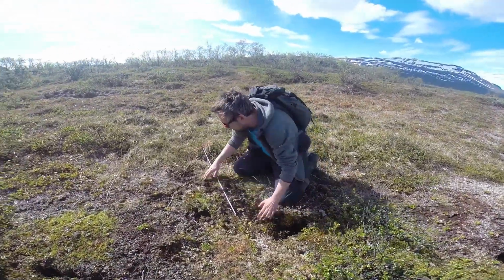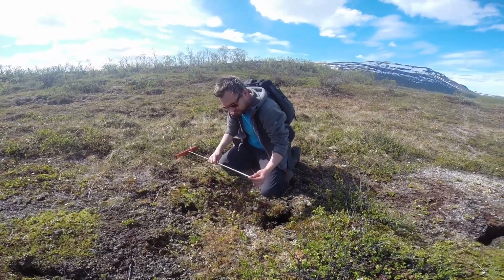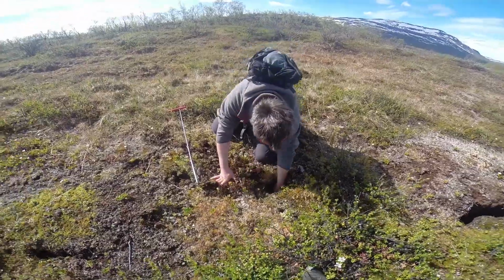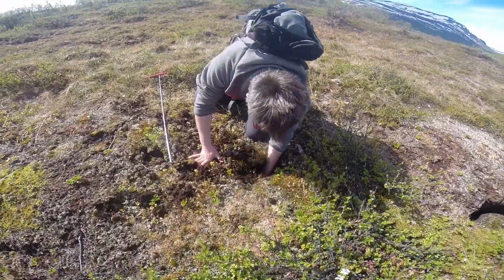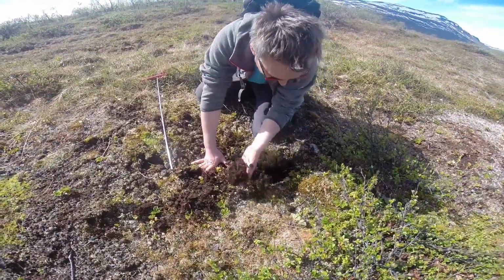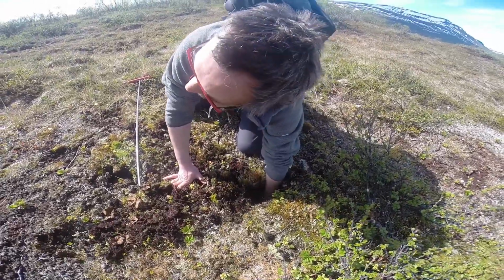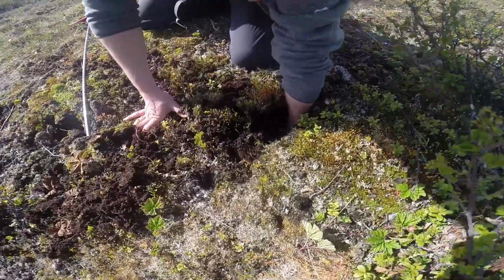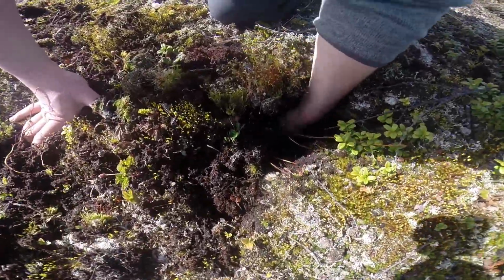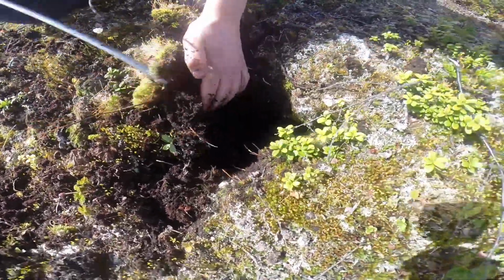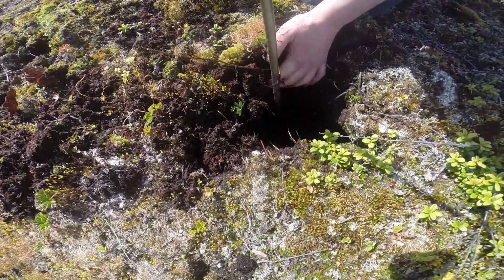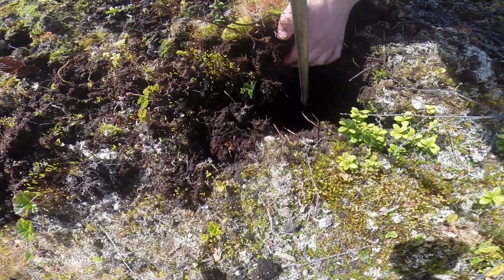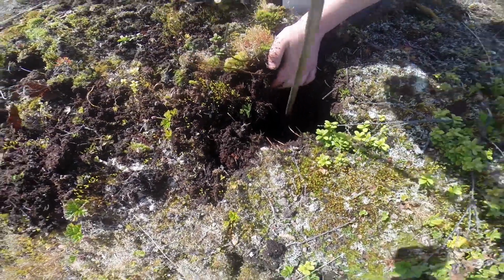What's great about a location like this is you've only got a shallow surface, so we can dig down. This is the active layer, this top part. Yeah, and there we go. You can touch the permafrost underneath. Solid ice down here, and you can hear there's solid ground underneath.